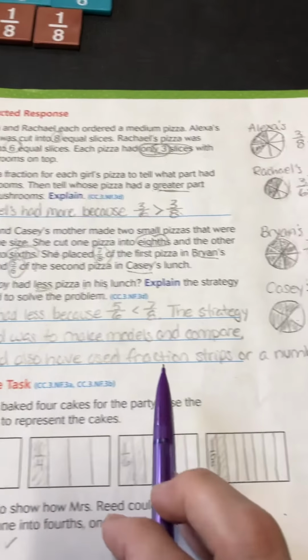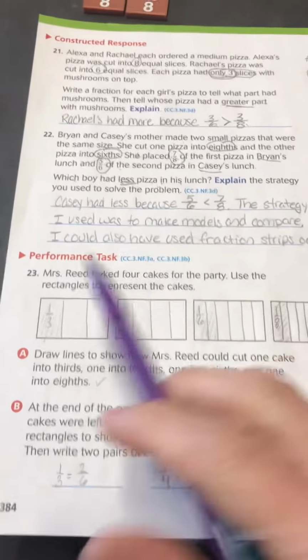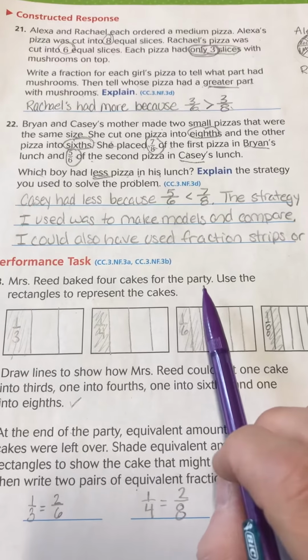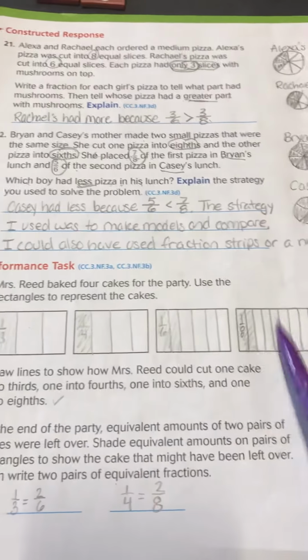I could also have used fraction strips or a number line. Those are 3 ways we've been using to solve our problems. Number 23. Mrs. Reed baked 4 cakes for the party. Use the rectangles to represent the cakes. Okay, so we have 4 rectangles.